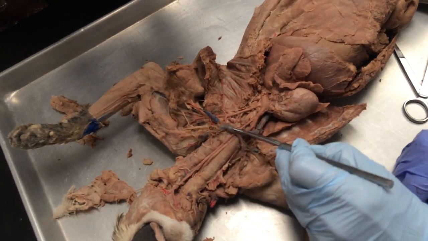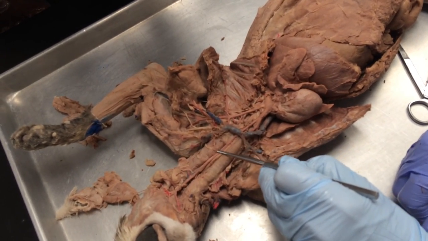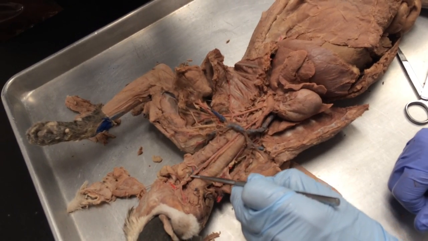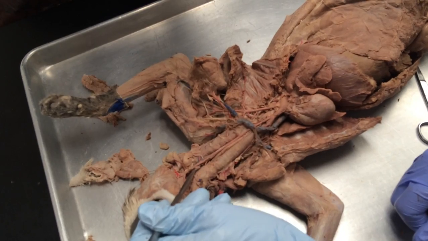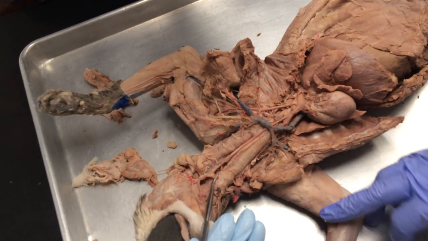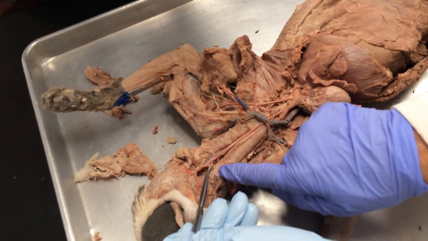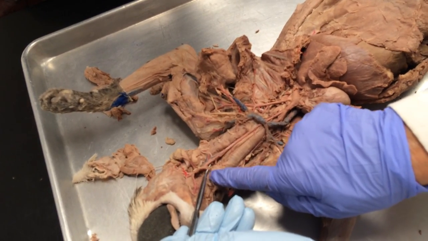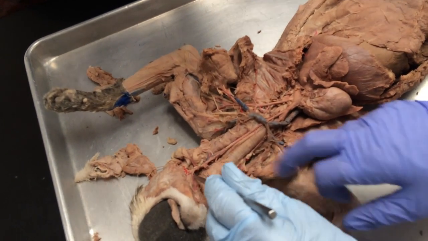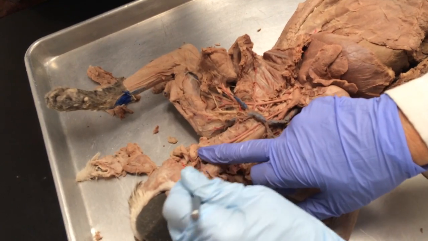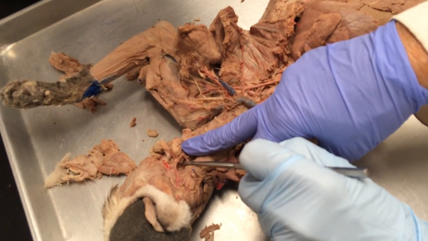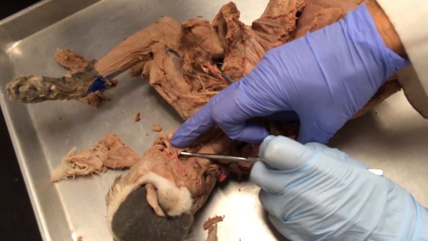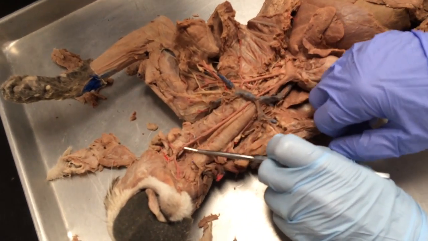Now we're going to come up this left common carotid, and the first branch we got off here, that is the superior thyroid, and the thyroid gland would be sitting right here. Okay? And then the next branch is a very deep branch, which is way inside there, and that is the internal carotid. Watch your hand.